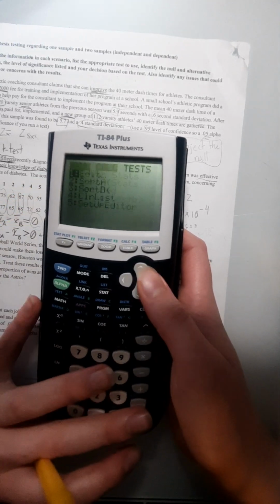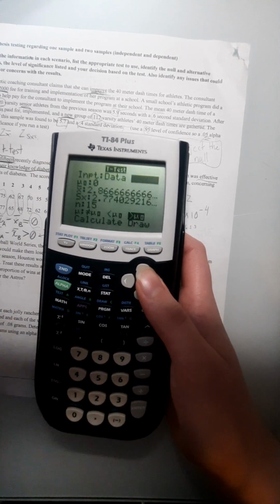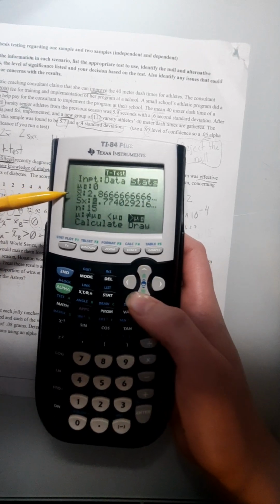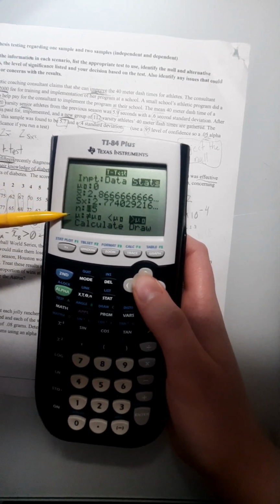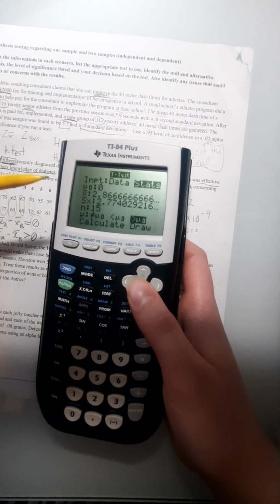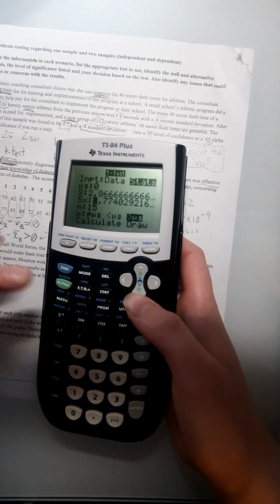Then you go back to the test and go to your t-test. And let's say we didn't do data. Let's say we did stats. We needed that mean and standard deviation and the number of things. Just putting it in list 3 makes it really easy so you don't have to type all this in and you really know what's going on at all points in time. That's why I did that. It just makes it a lot easier, a lot simpler.